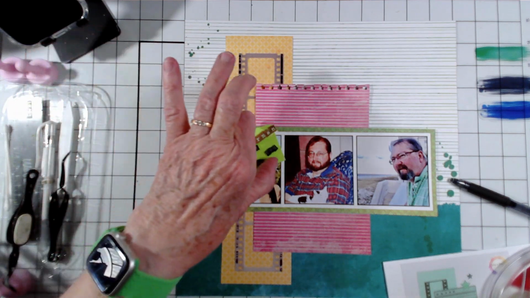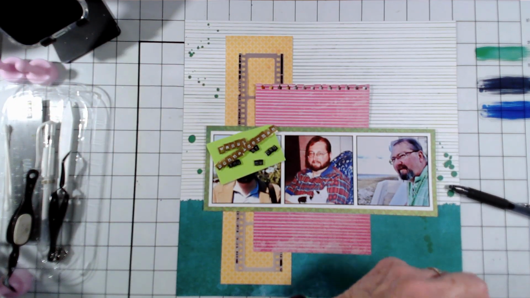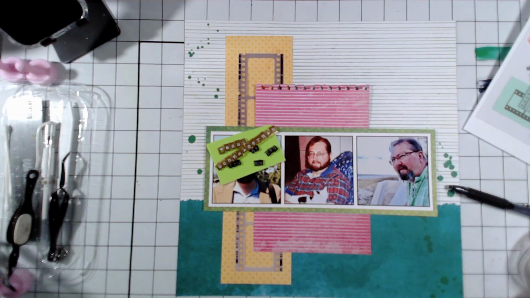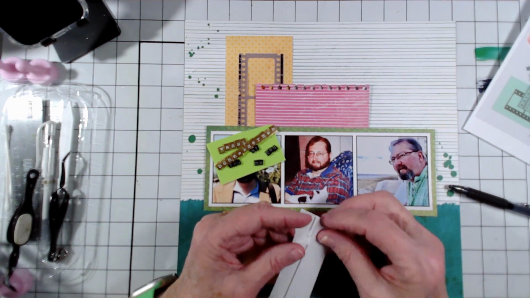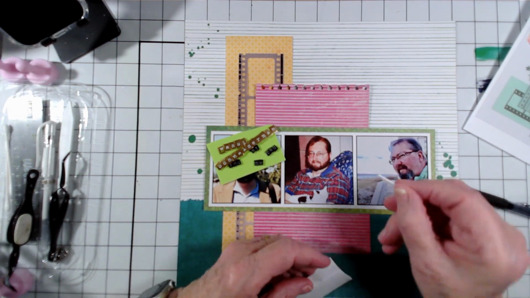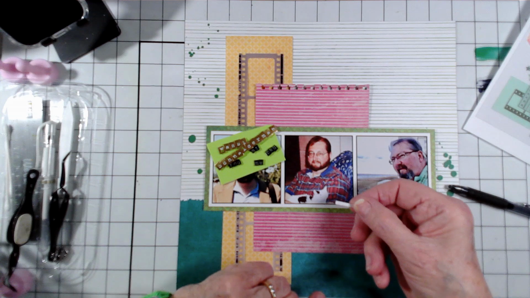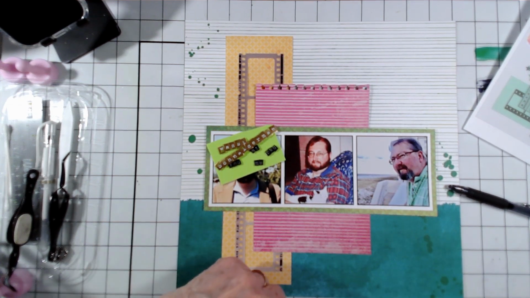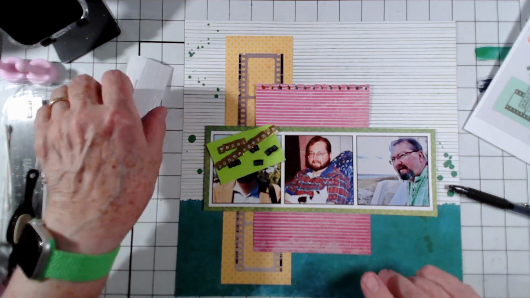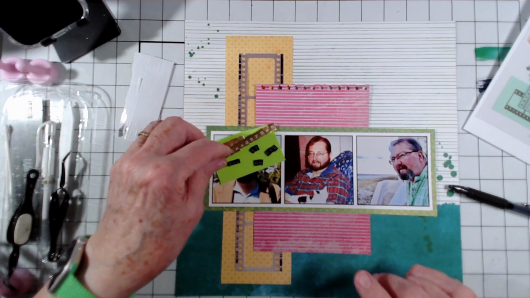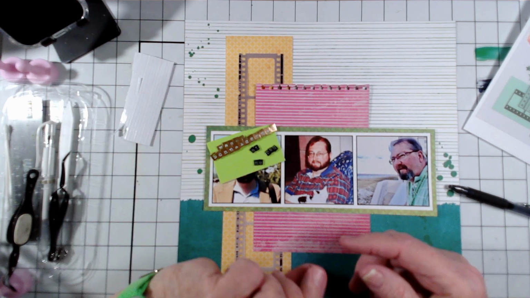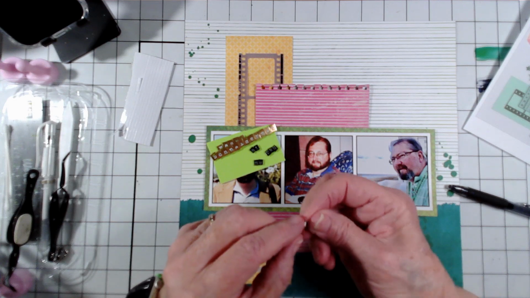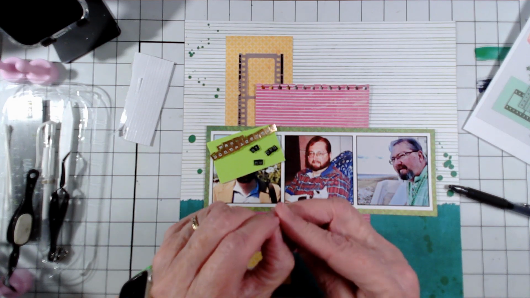I used tiny alphas, and I took a piece of this thin foam tape, and I glued the letters to the sticky side, leaving the back side still with the backing.